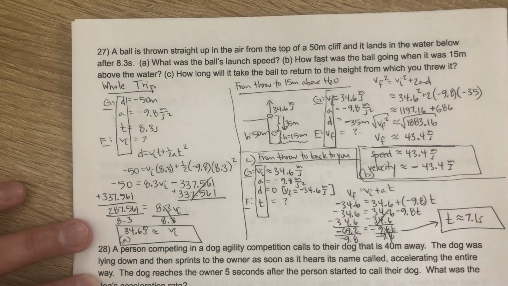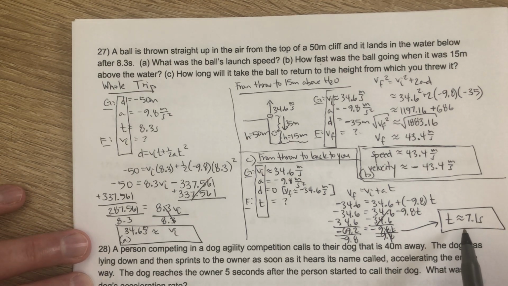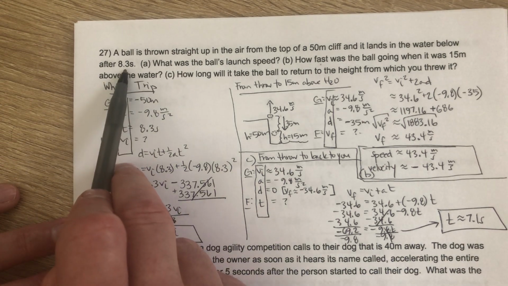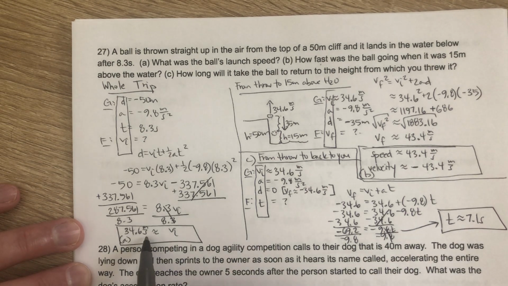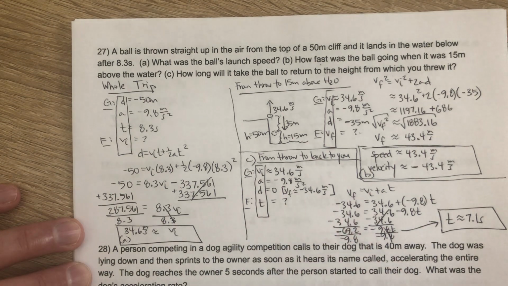Now, reflect a little bit. That's a fair amount of time to just come back to your hand. But as a kind of partial check that you did this right, notice that it's less than the total time it was in the air. And while it does take a fair amount of time, we also threw it pretty fast, so it should take a fair amount of time to come back to you. So if that total time struck you as being like, wow, that's pretty big, it's good to reflect on it. But upon reflection, that does seem to make sense compared to other things in the problem.